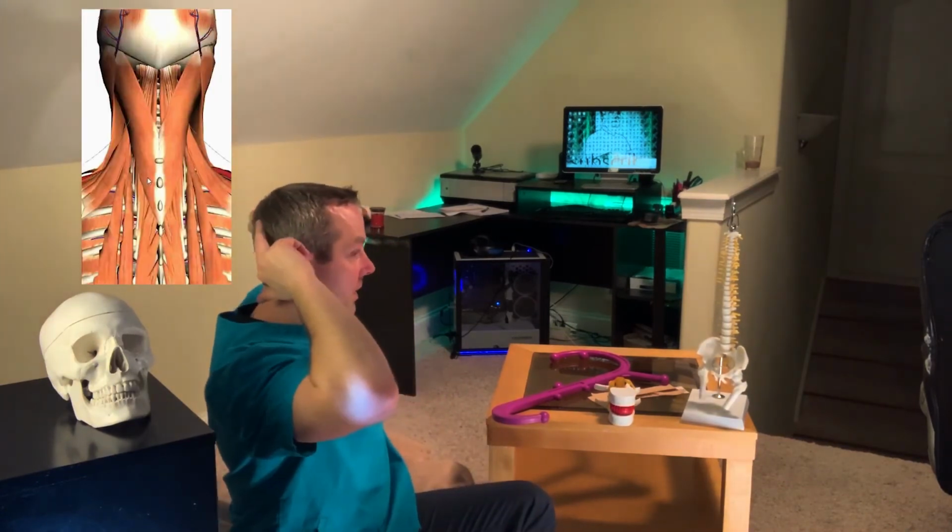I'll leave a tag up here that you guys can look at to see what I'm talking about. All those muscles that run down the actual neck area.